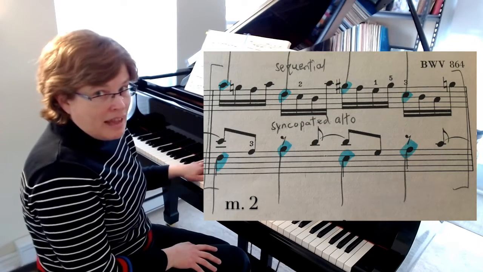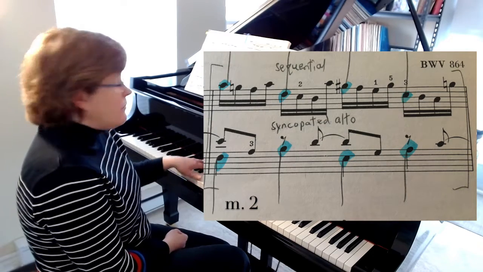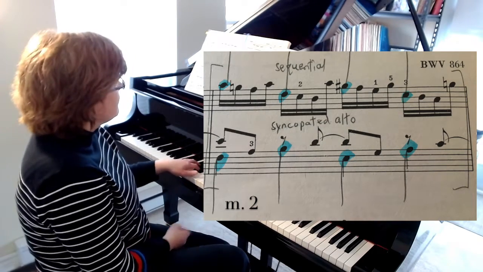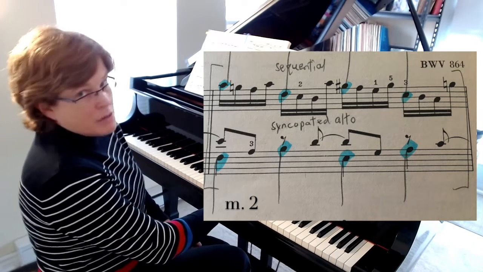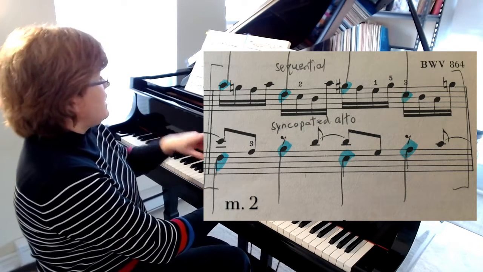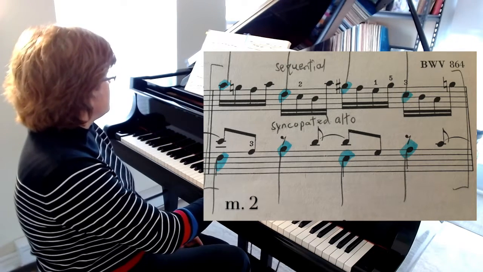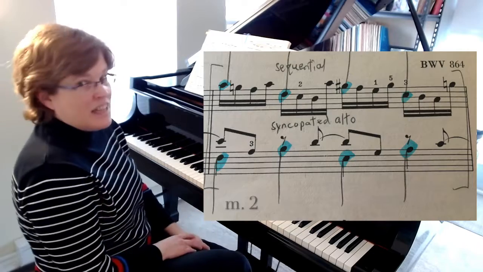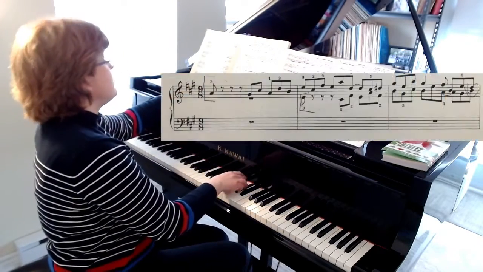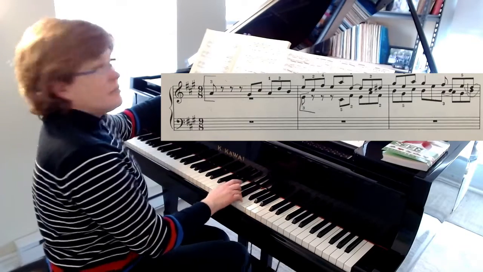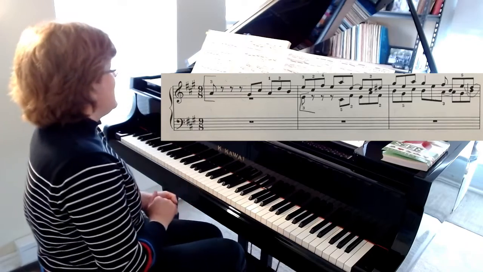So the left hand has those ascending fourths followed by descending fifth. Right hand has the opposite, actually, descending fifth, ascending fourth. Interesting, right? Compared to the fugue, it's pretty similar, if you ask me.